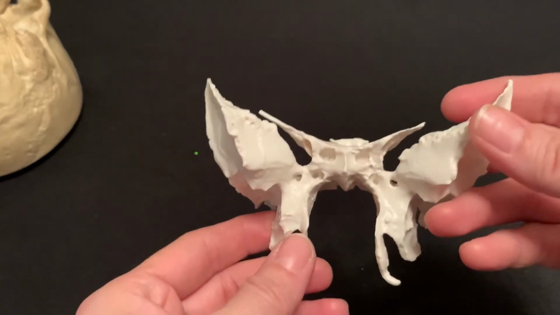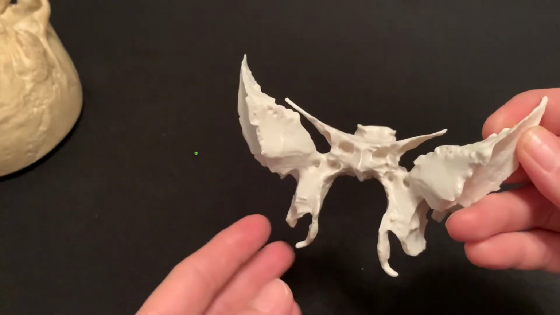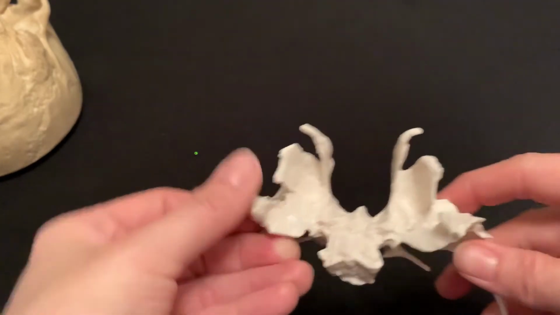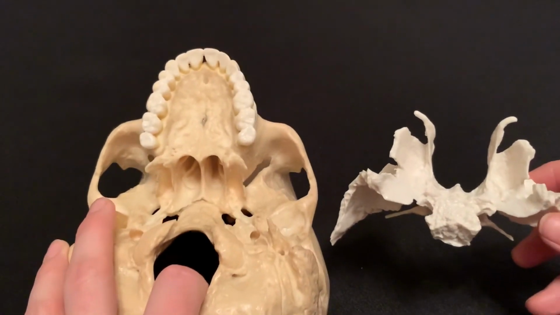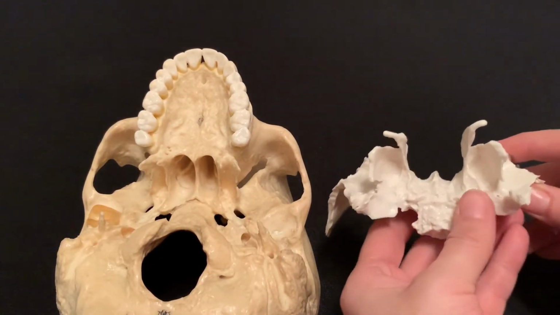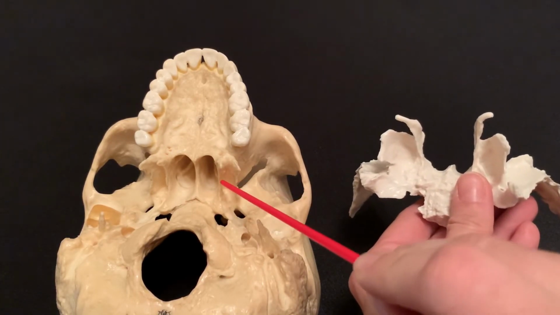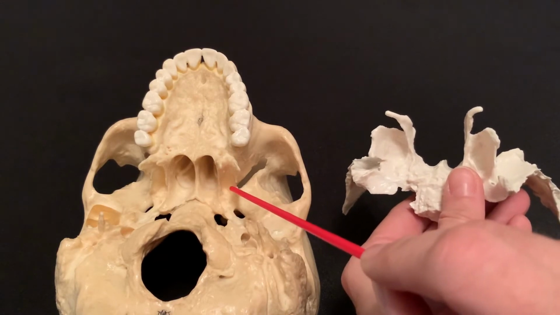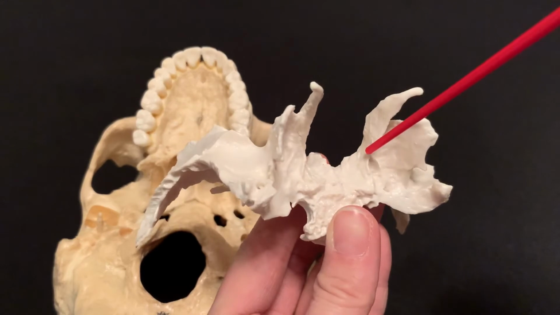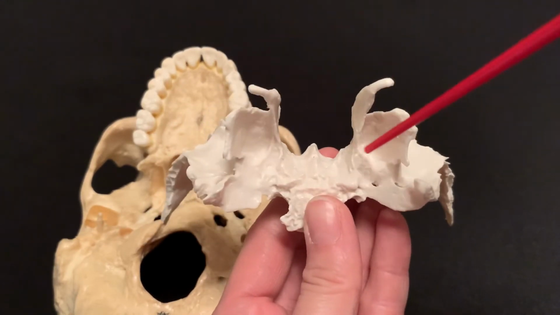This bone is probably the most difficult to appreciate the shape of just by looking at the completely articulated skull. The view that we are looking at as we are looking at the inferior view of the skull is pretty much this perspective right here. So these projections that are sticking out right here, this one that's medial and then this one that's lateral, are these projections here. This one is the medial one and this is the lateral one.